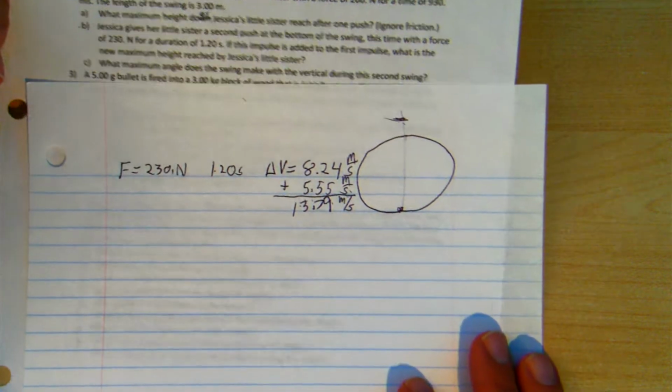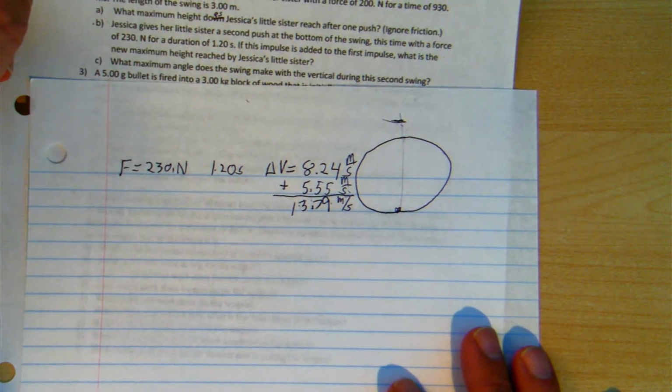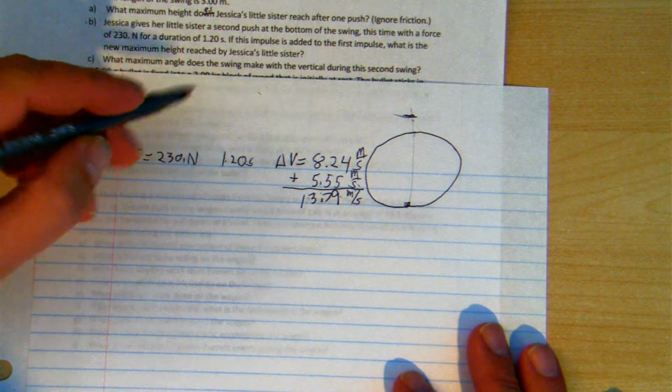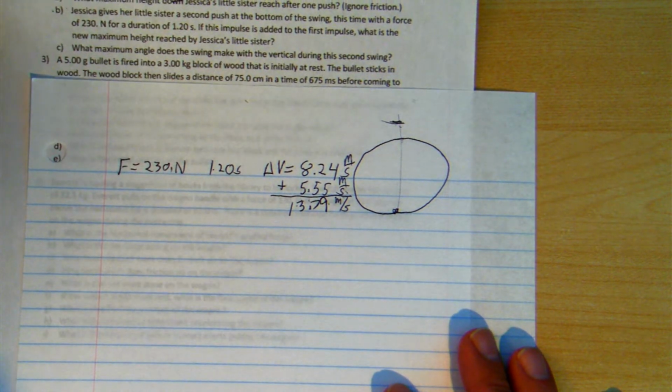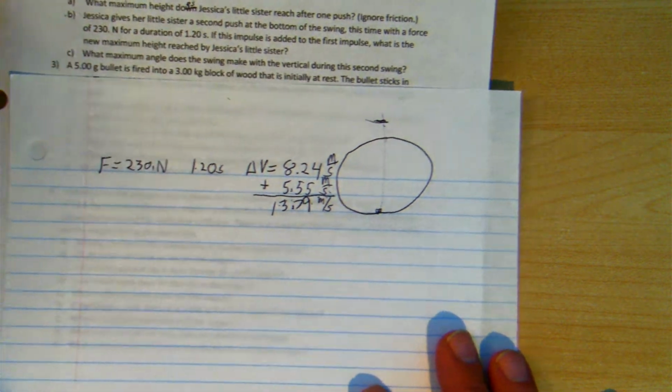So the problem is a little bit unrealistic. And in part C, they ask, what's the maximum angle that the swing makes with the vertical?